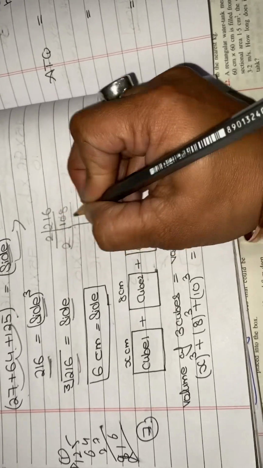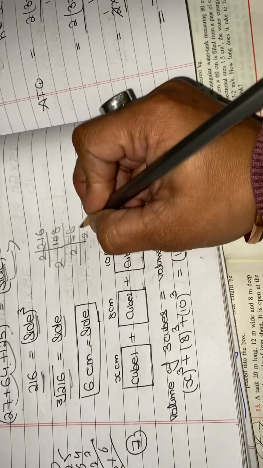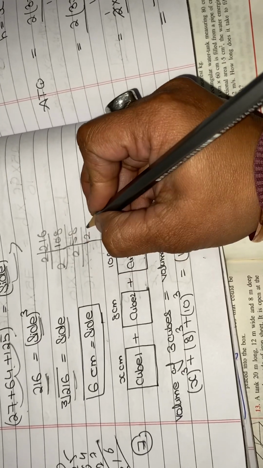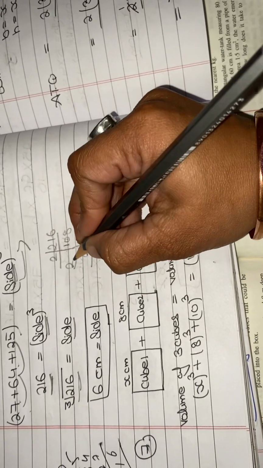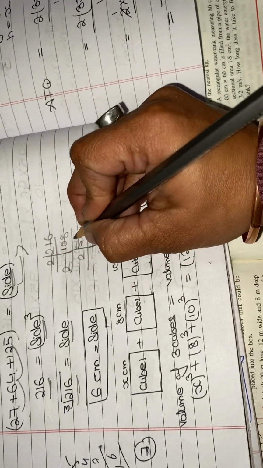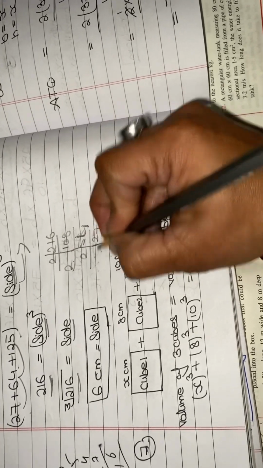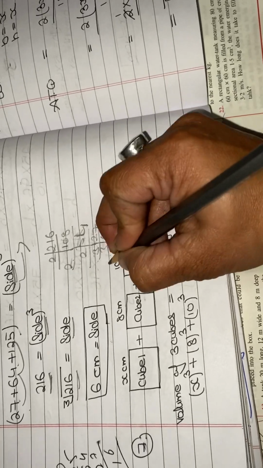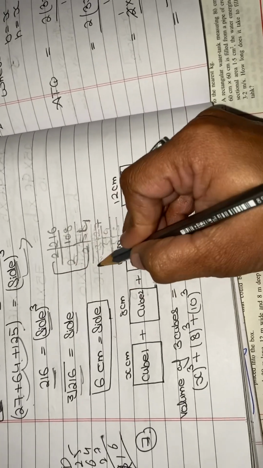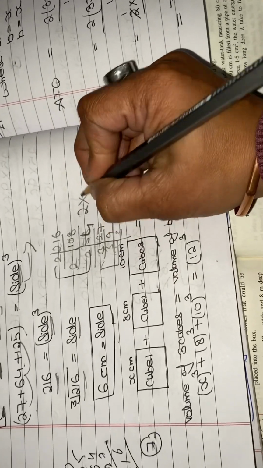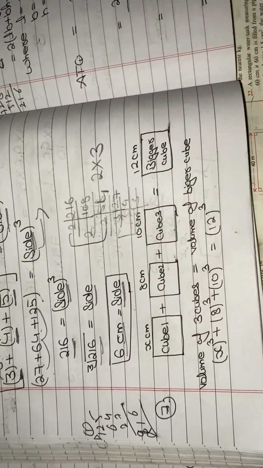I am going to do prime factorization of that number. 2 1s are 2, 2 8s are 16, 2 5s are 10, 2 4s are 8, 2 2s are 4, 2 7s are 14, 3 9s are 27, 3 1s are 3. So let's make triplets, where we have 2 into 3. Clearly, we have a 6 centimeter side. So this question is finished.